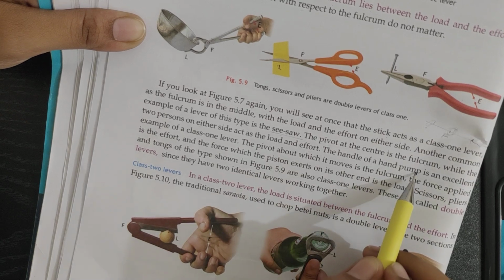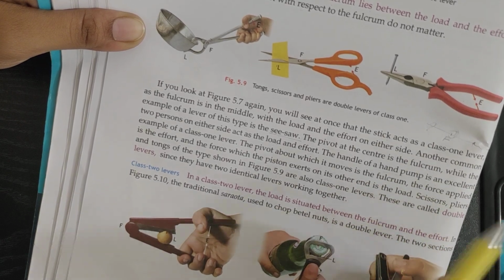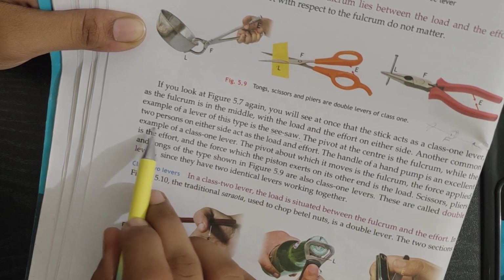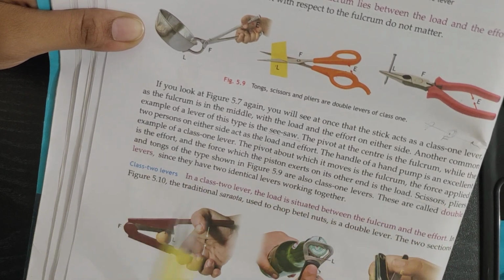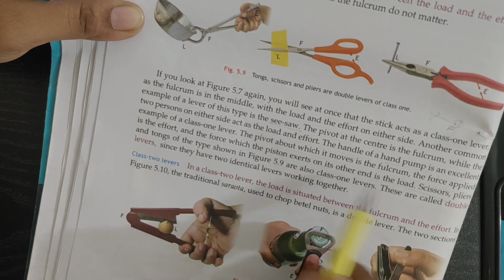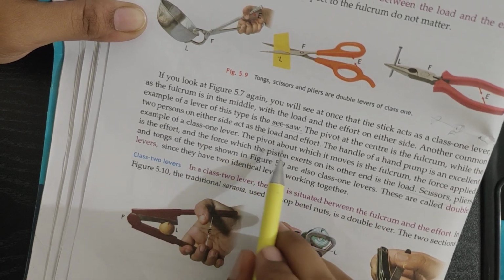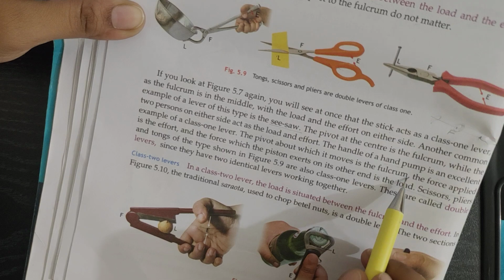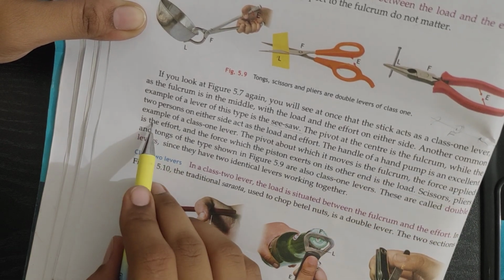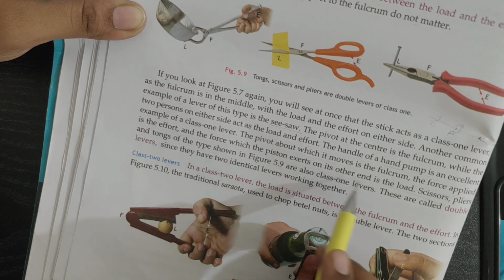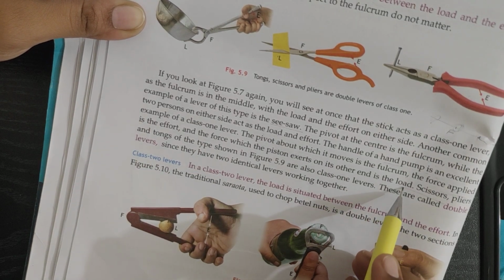Okay. Hand pump example, that is clear. Next is, this is also clear. I have explained these already. What is the thing here? The pivot about which it moves is the fulcrum. The hand pump they are talking about, and the force applied is the effort there. And the piston exerts the force on the other end, which is acting as the load there.